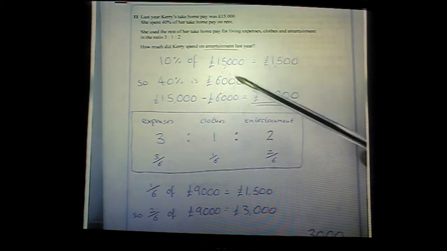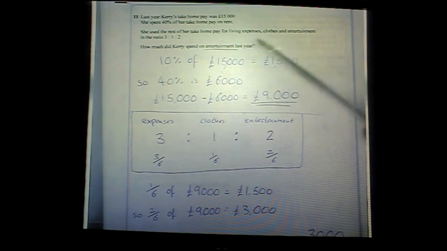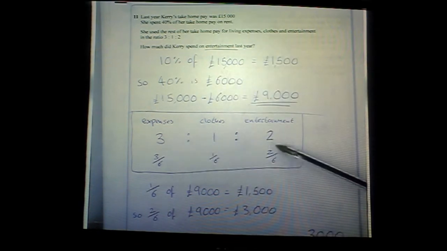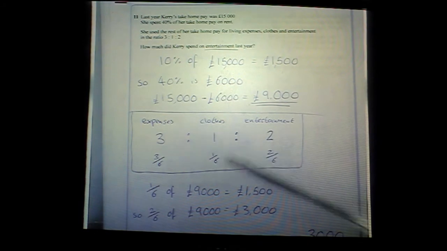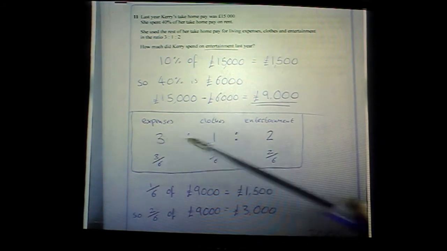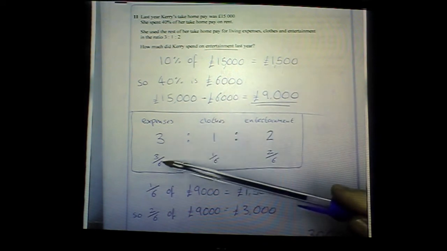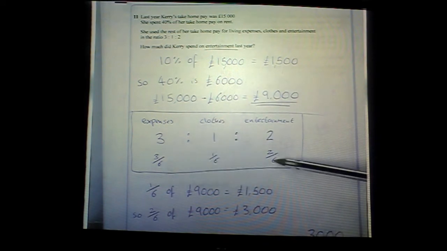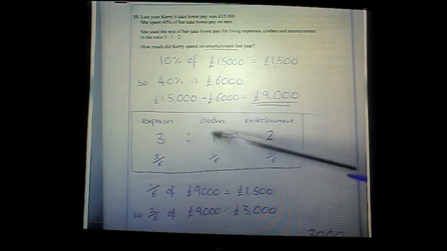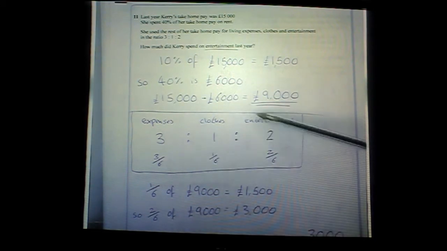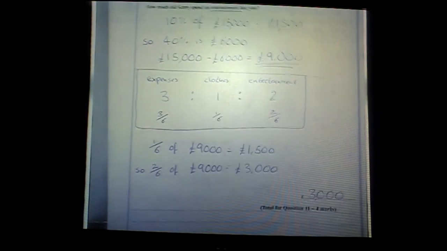Right, the expenses, clothes and entertainment are done in a ratio of 3 to 1 to 2. I like putting these in fractions, and because there's 6 parts altogether, 3 parts, 1 part, 2 parts, that's 3/6, 1/6 and 2/6. So 1/6 of 9,000 is 1,500, so 2/6, which we need to know, which is entertainment, comes to £3,000, which is your answer for that one.